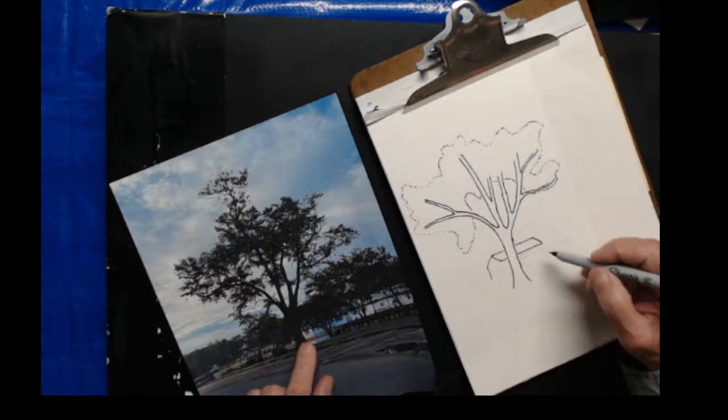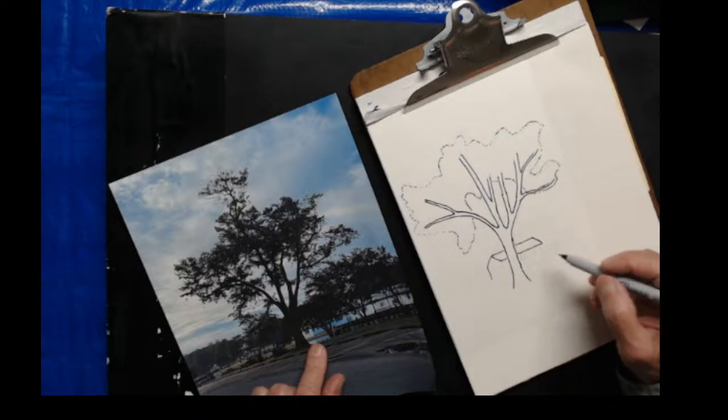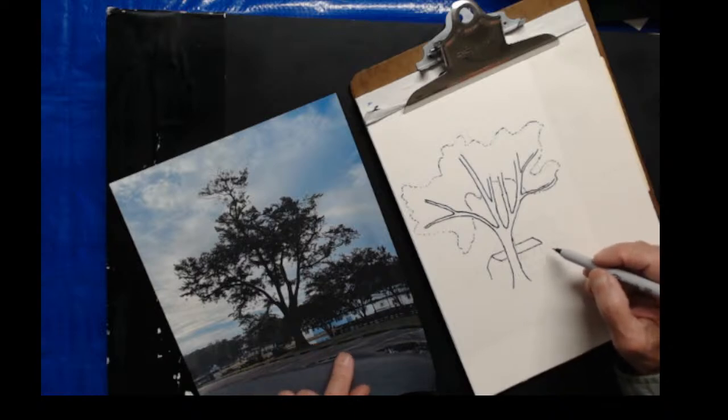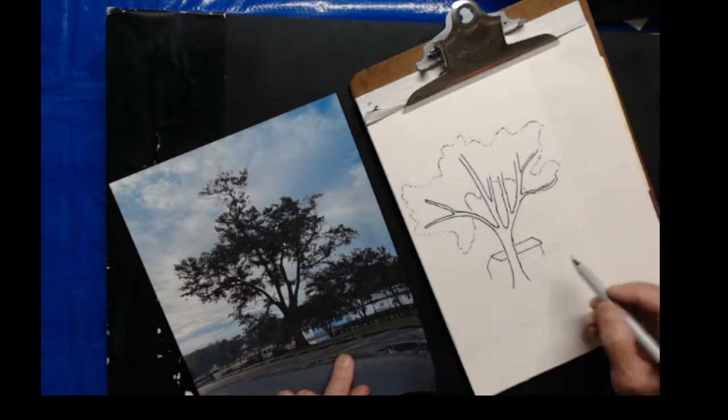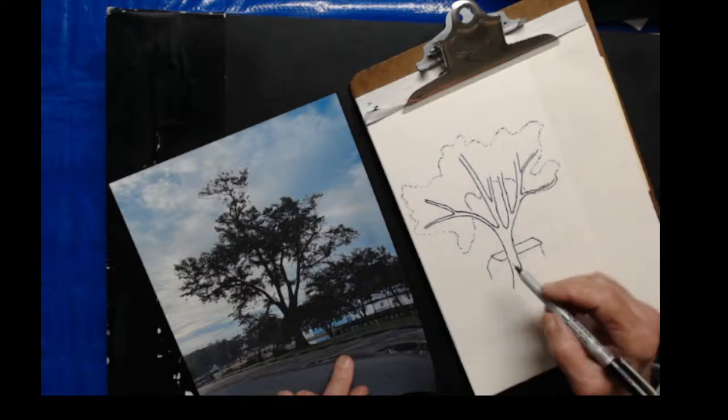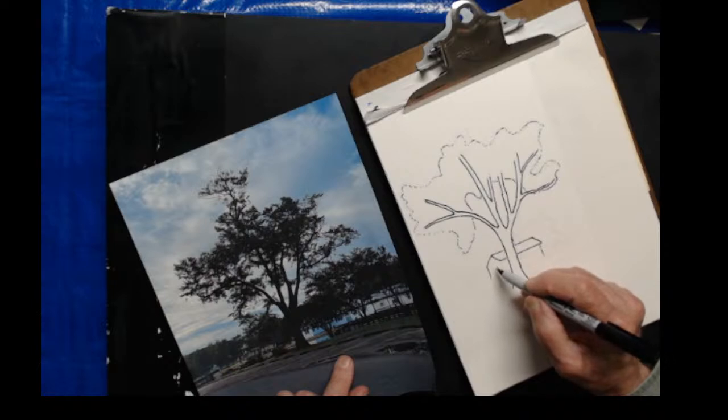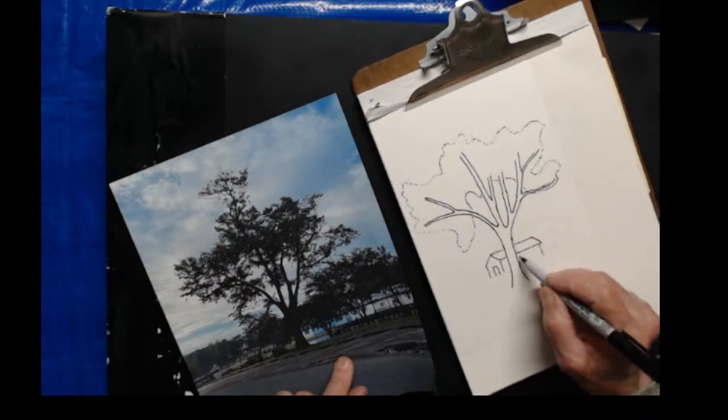Okay, and this part over here. I'm going to put a doorway here. I'm going to draw this wall here. Okay. Now I'm going to put a couple windows.